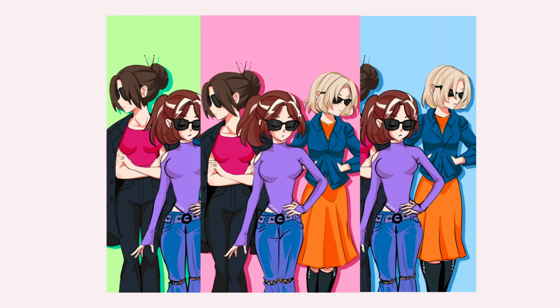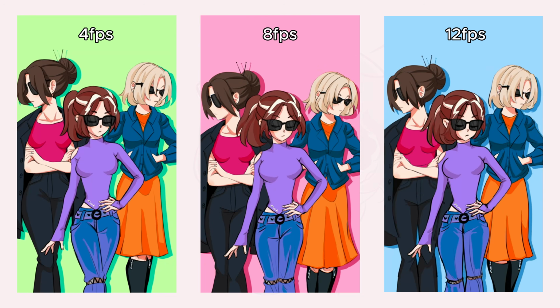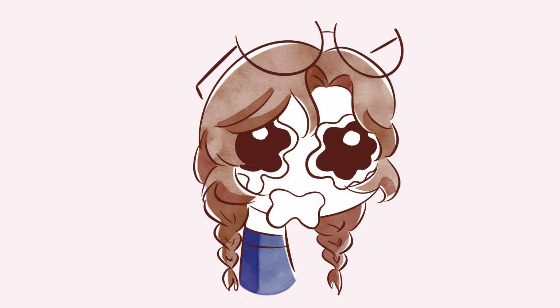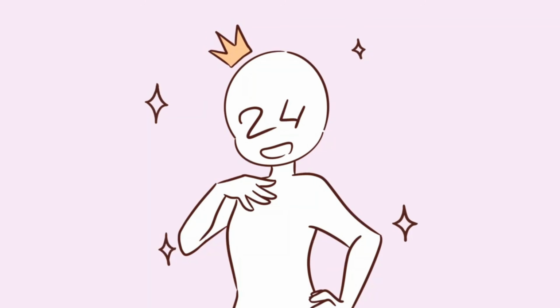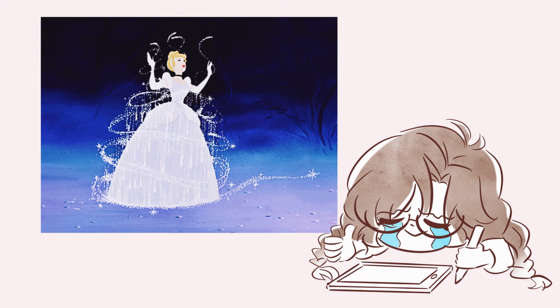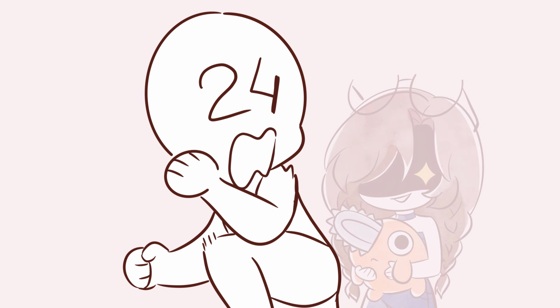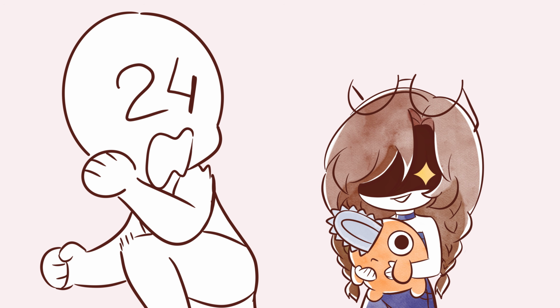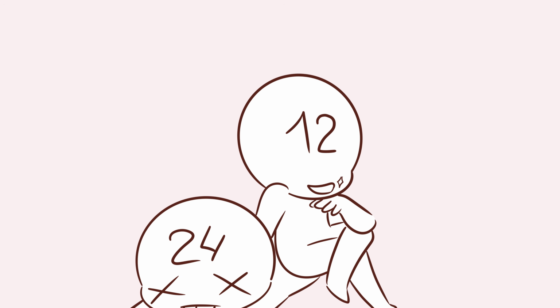The number of frames decides how smooth the animation will be and how many drawings you should make just for one sec. Back in the old times, the golden standard was 24 frames per second. The movement is as smooth as butter, but it takes ages to draw. That's why I suggest dividing the number of frames by 2. Choose 12 frames instead of 24.